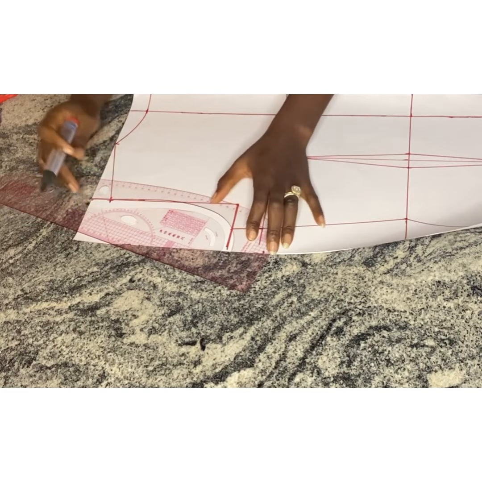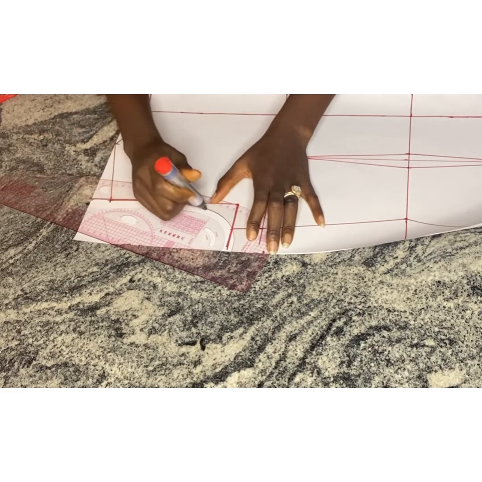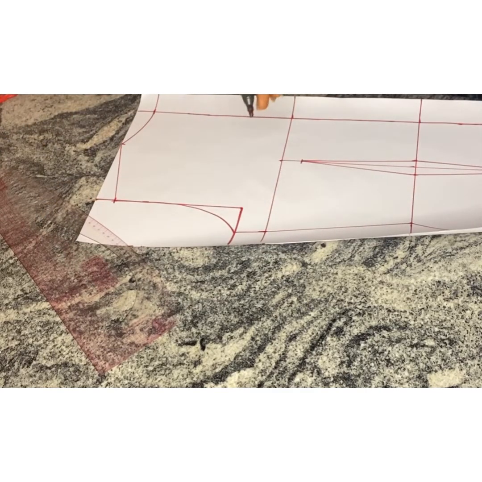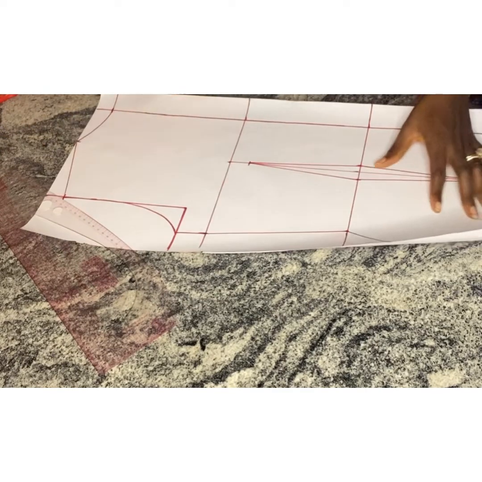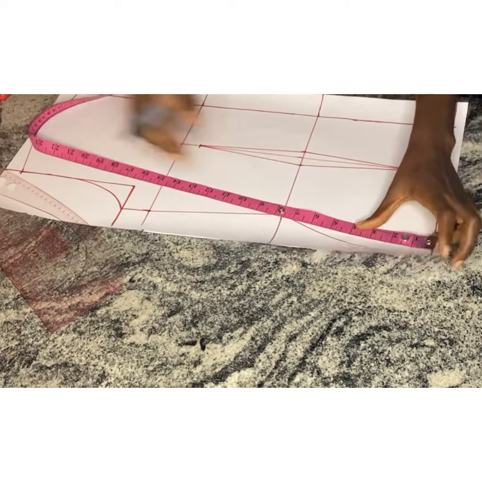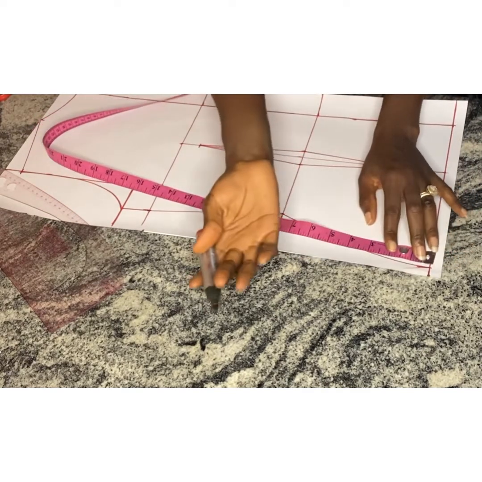So can you see the way I'm connecting my armhole? Can you see that? So that is all. Like I did in front, I'll be going up by 2 inches.